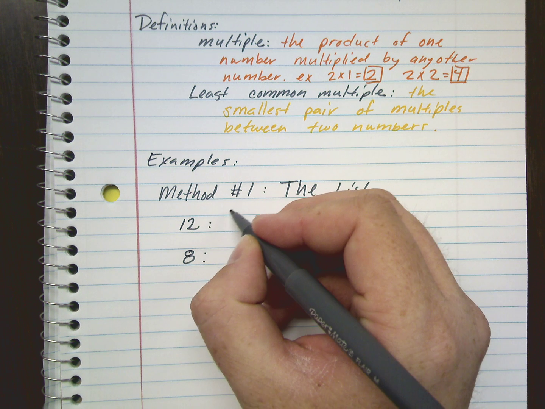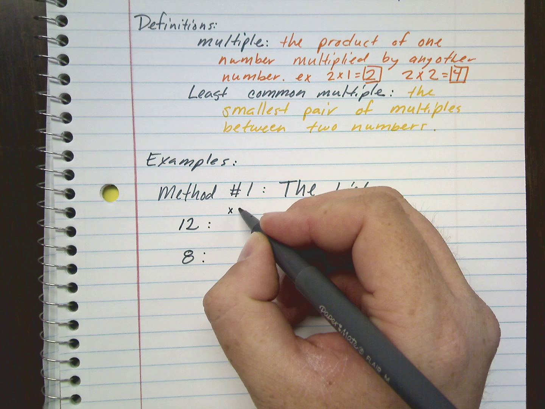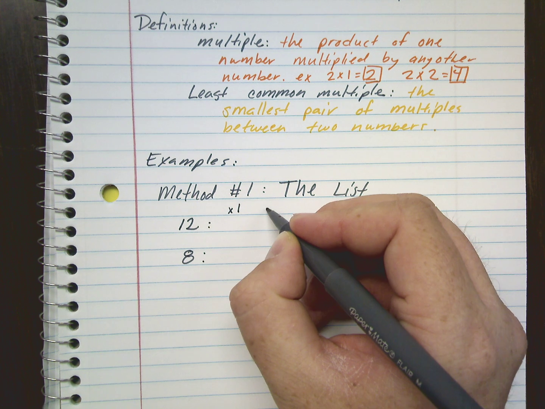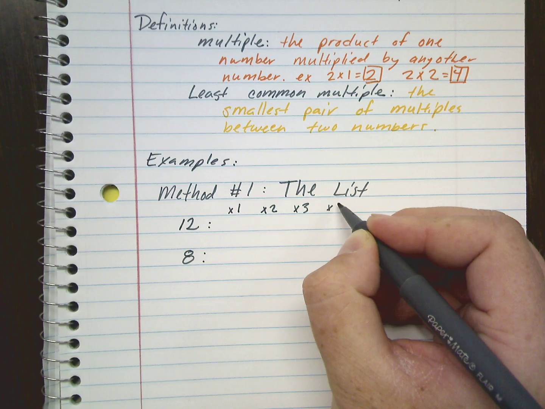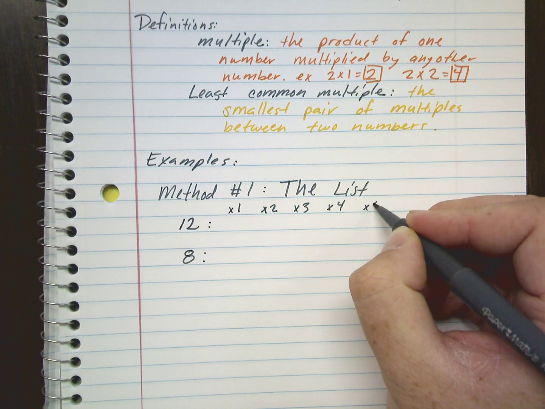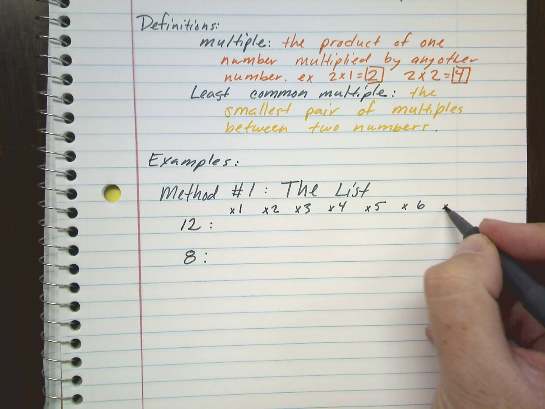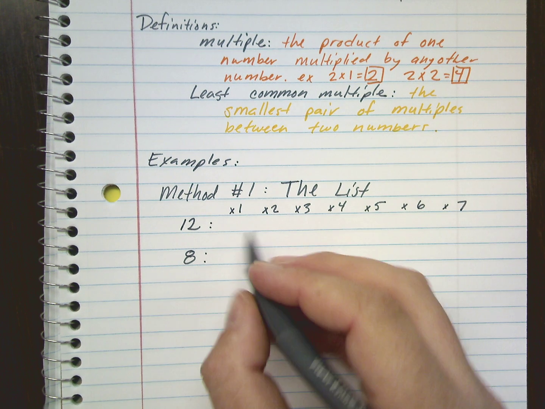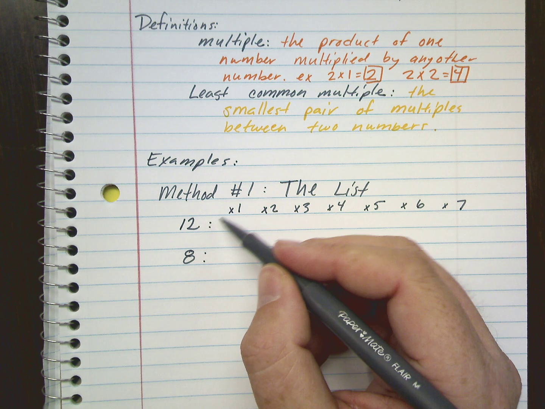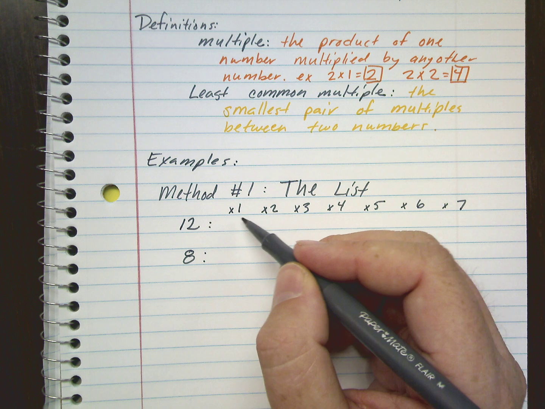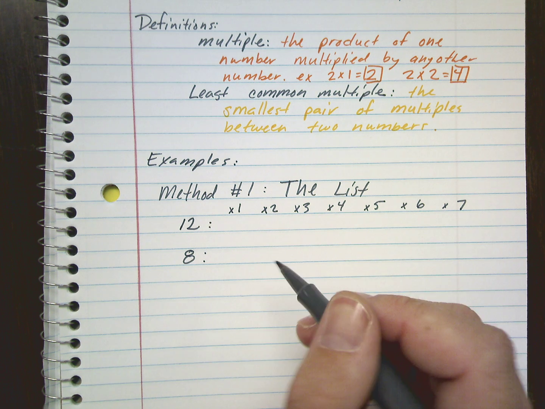What I like to do when I list the multiples is I just like to put what I'm multiplying them by. So times 1, times 2, times 3, times 4, times 5, and times 6. And we can even go times 7, why not? Underneath each little multiplier, we're going to write our product.